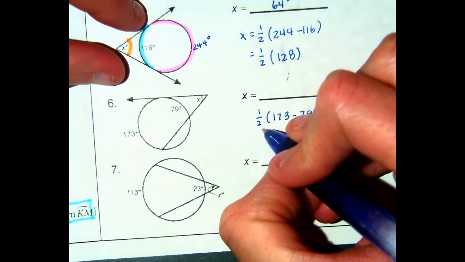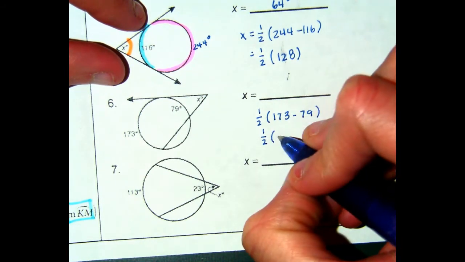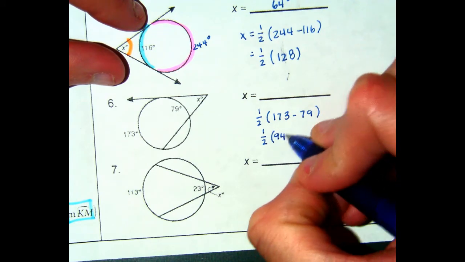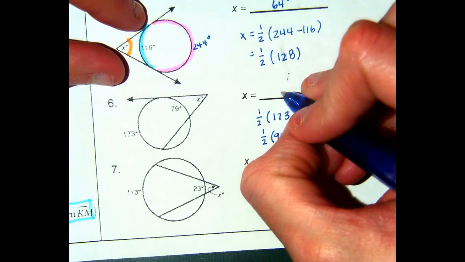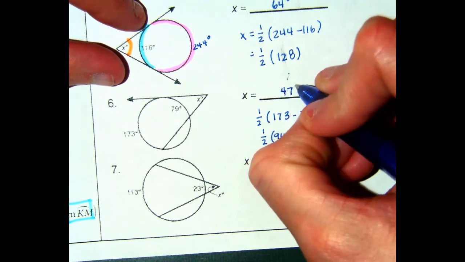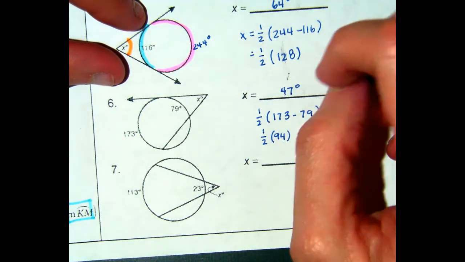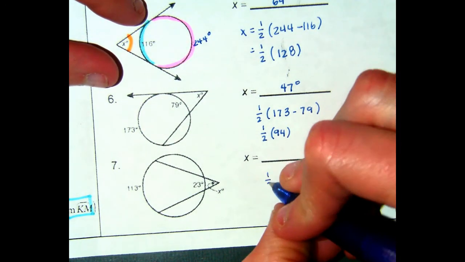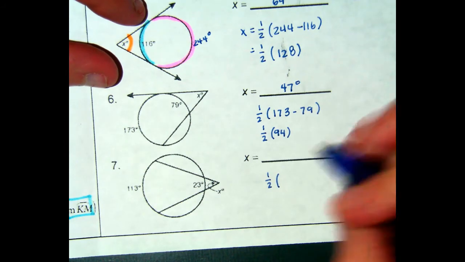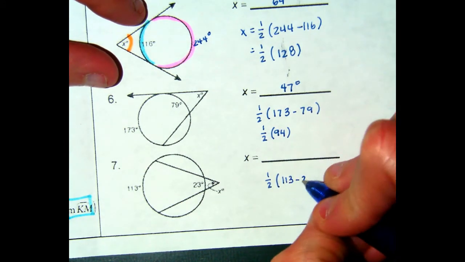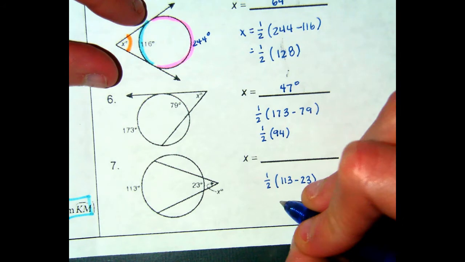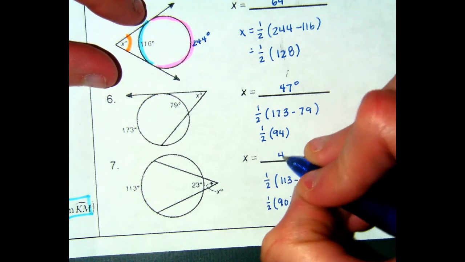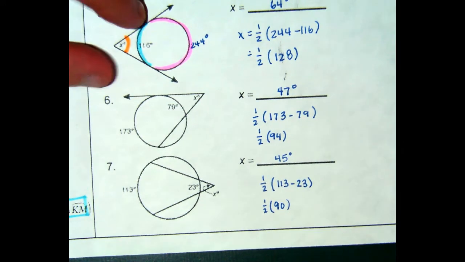What is 173 minus 79? 94. 94 in half. Okay. 1/2 of 94 minus 23, and that is 90. What is 1/2 of 90? 45. Okay, good.